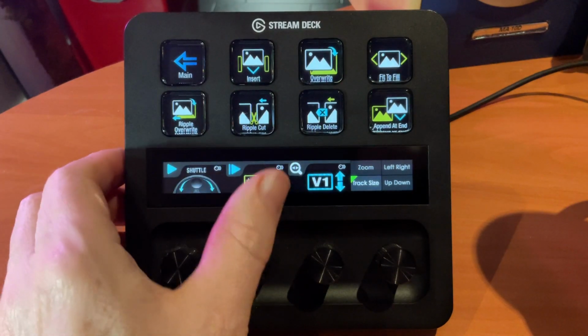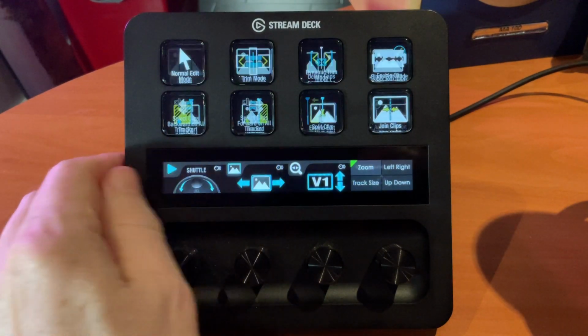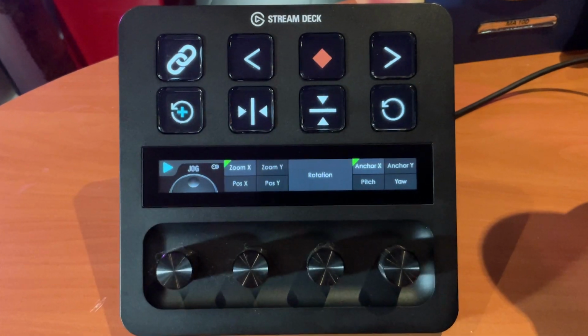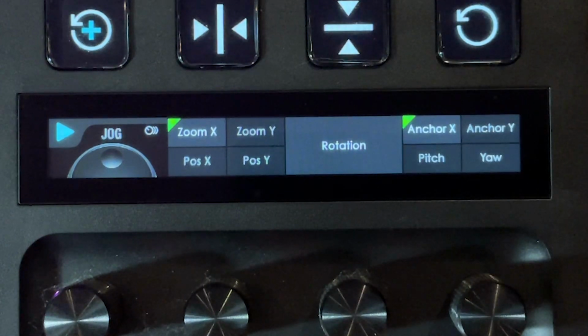Now this we have put on the first 5 pages, and then we go to the 7th and we have another new addition that we've included. And this is the transform controls. These will allow you to use your Stream Deck to control the various controls in the transform pane.